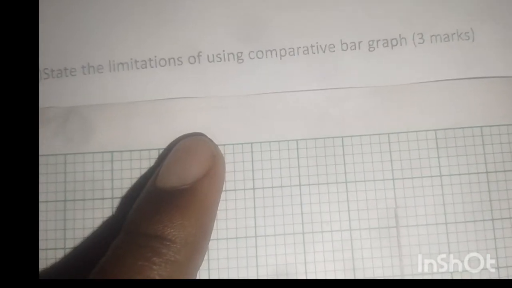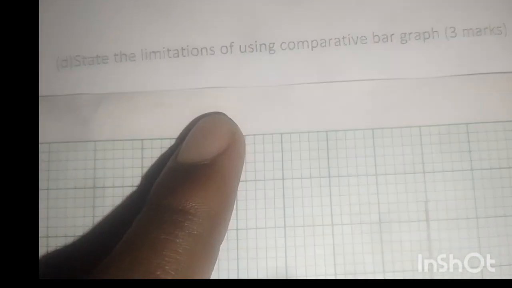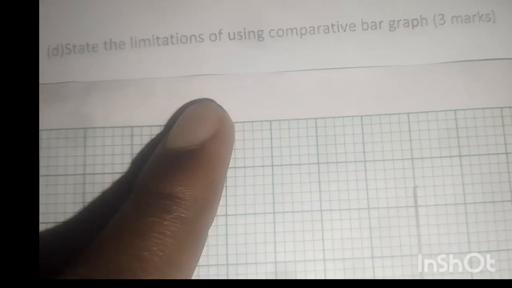Number two, doesn't have that visual appeal, remembering it's just a graph. Then bar graph, as much as it can show the trend over the years, it has a limitation of the bars that can be drawn over time.